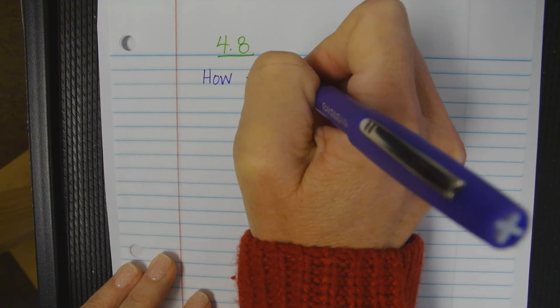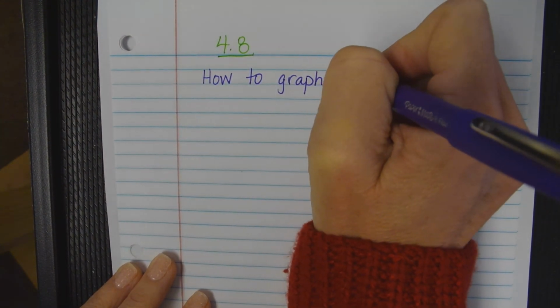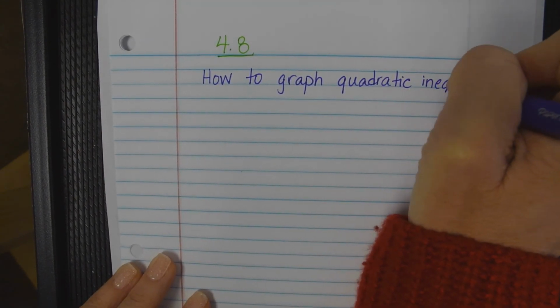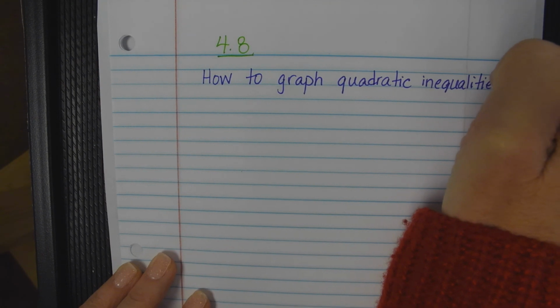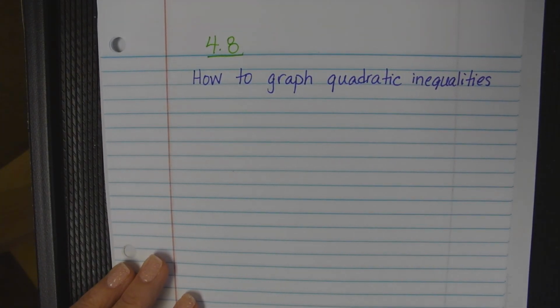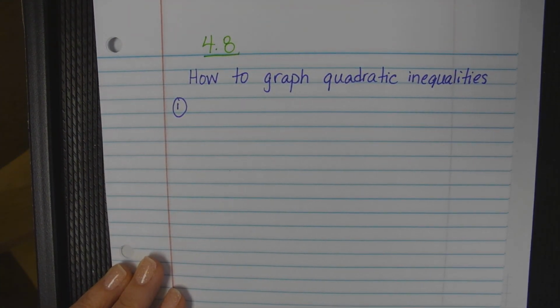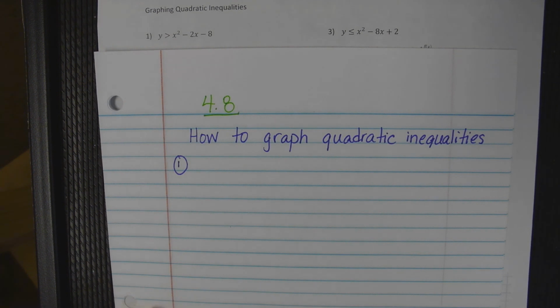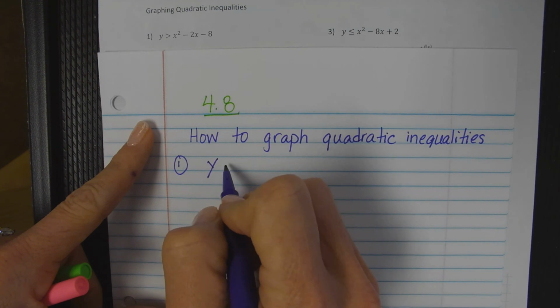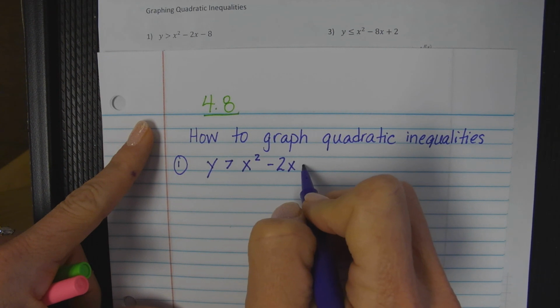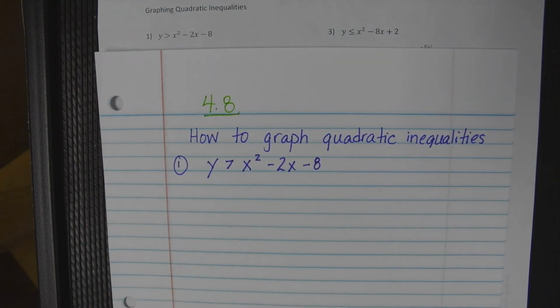How to graph quadratic inequalities. Forever and ever, such a weird word. Okay. Here is the example. My focus today is going to be on the graph paper. This is number 1.